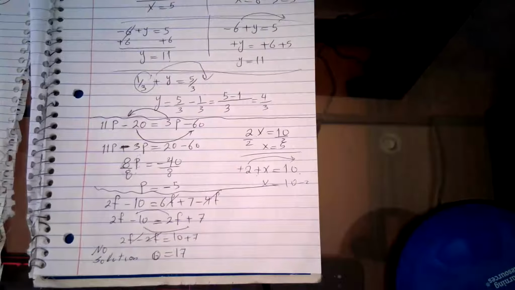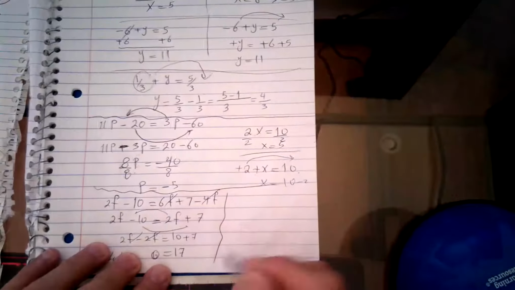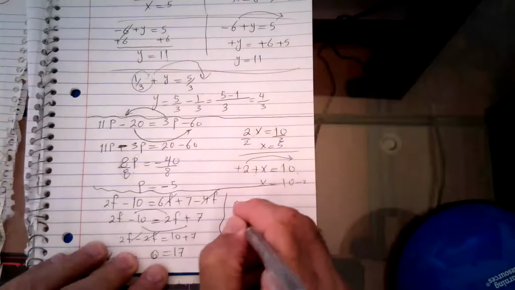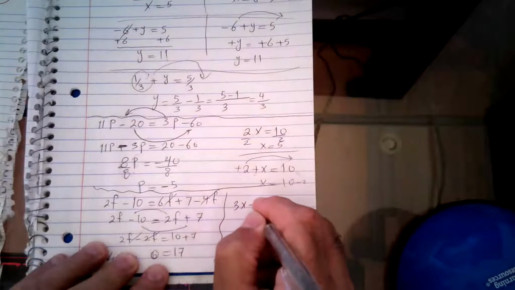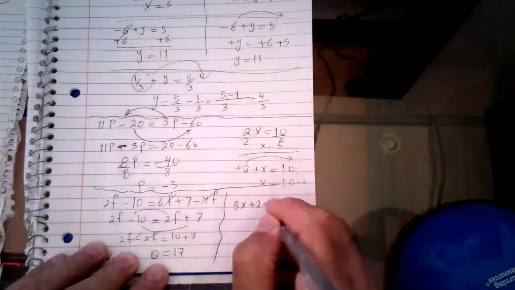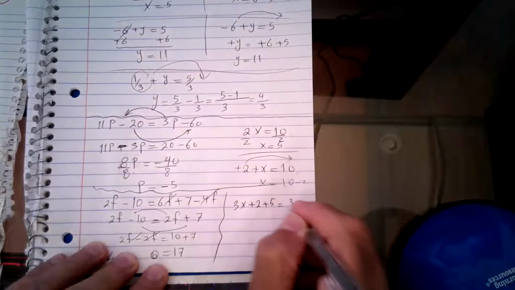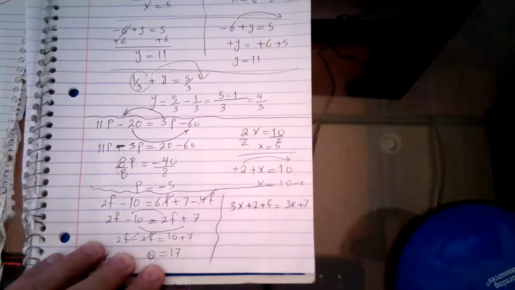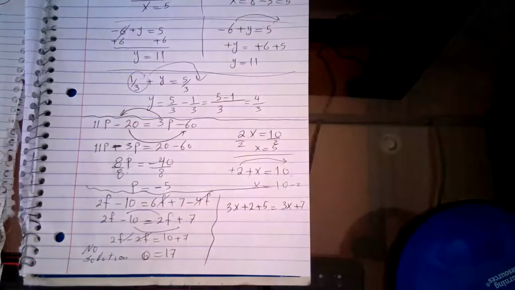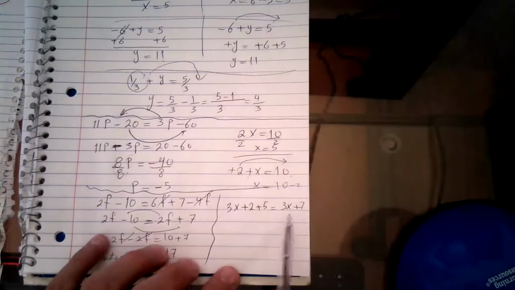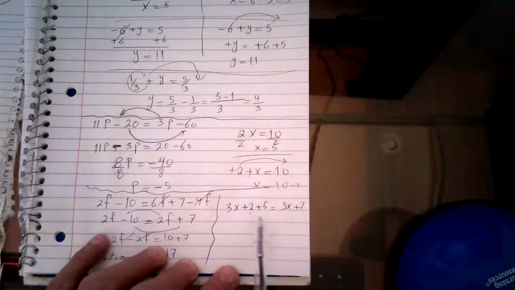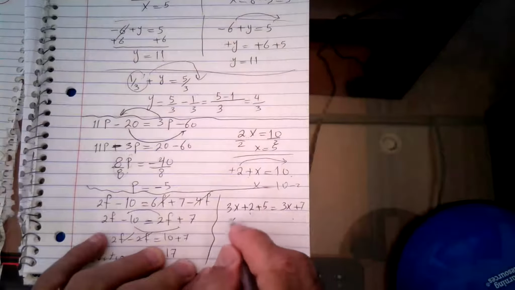Okay? But let's look at another problem. 3x plus 2 plus 5 is 3x plus 7. Let's look at this problem. These two sides are equal. You see that? 7, if you add these two, is 7 and that's 7. So in this case, it doesn't matter what the value of x is.